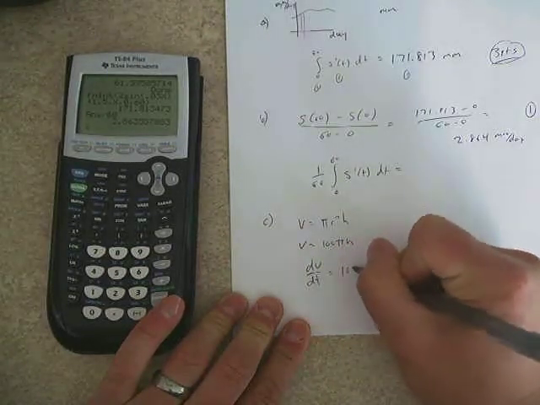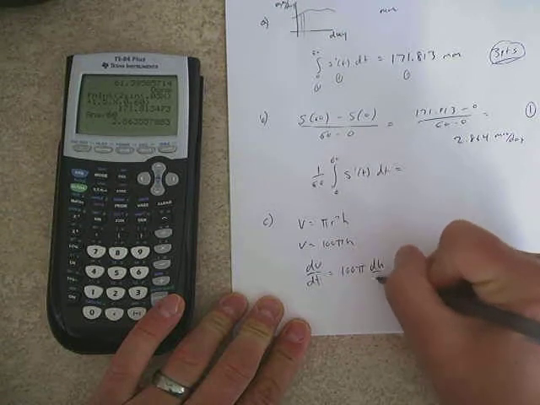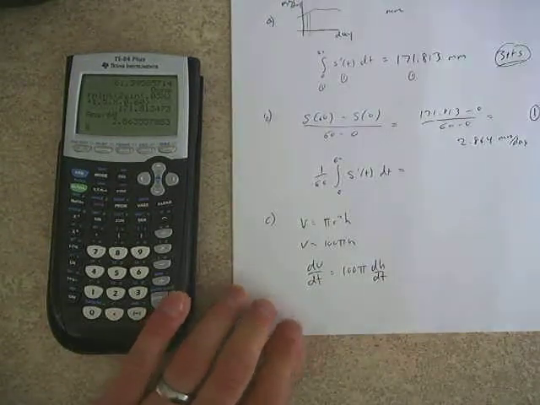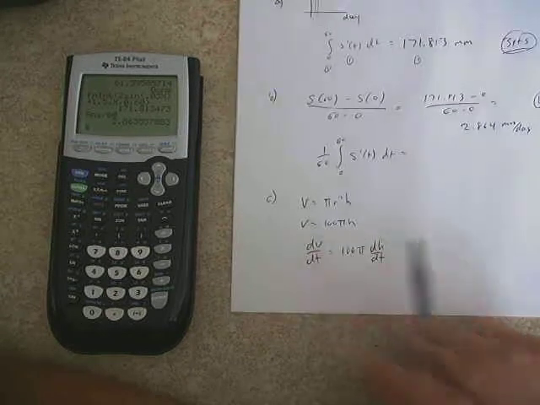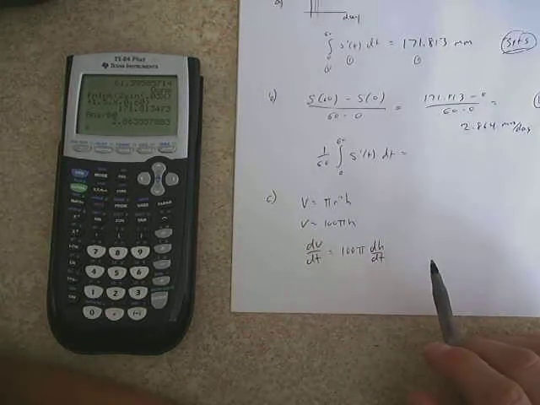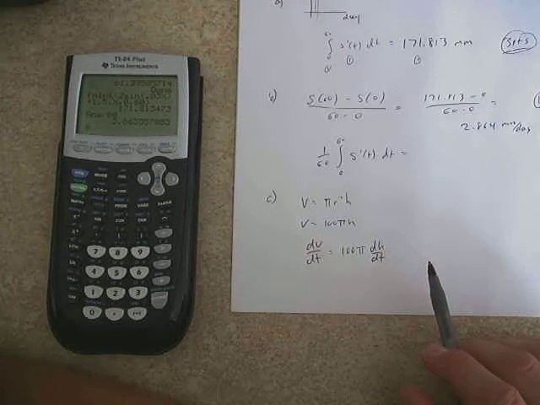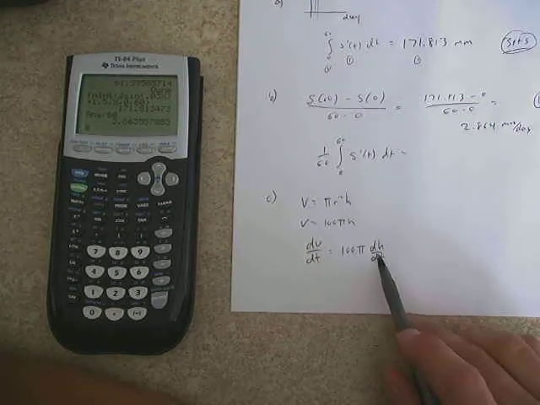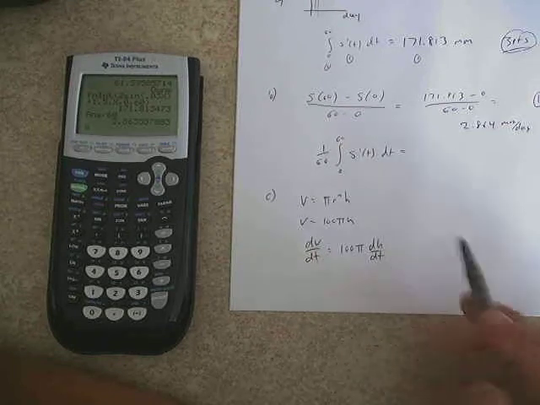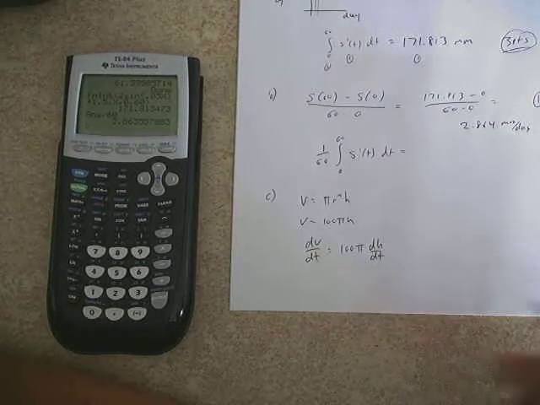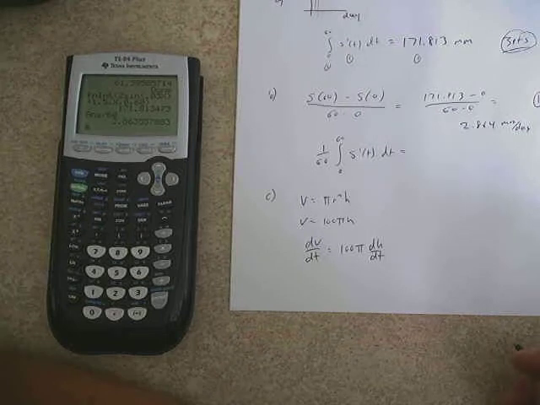And with a related rates problem, if we want to find the rate of change of the volume, we need dV/dt. So that means we need to differentiate with respect to time. Our next step would be dV/dt equals 100 pi dh/dt. Now, we want to know dV/dt when the h value is 7, I believe, right? No, when time is 7, sorry.